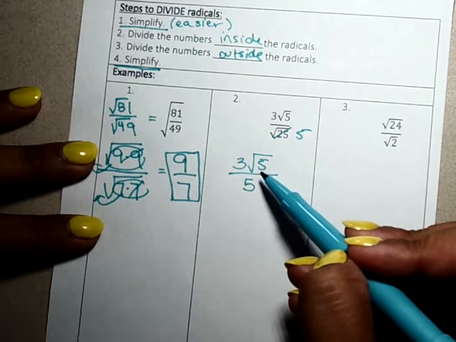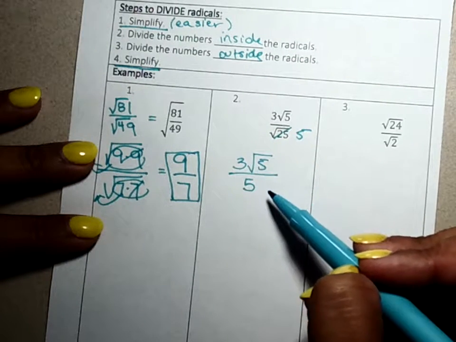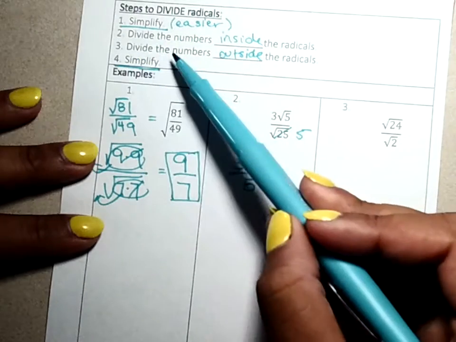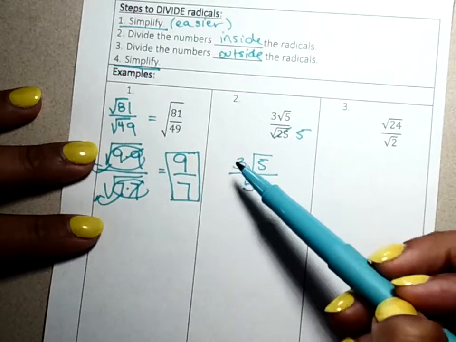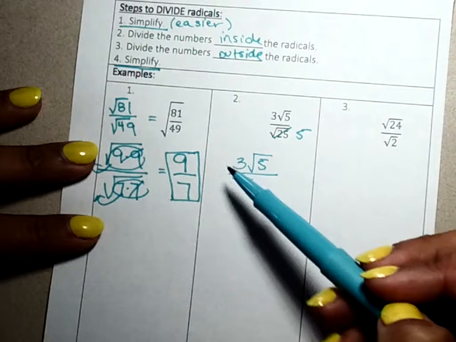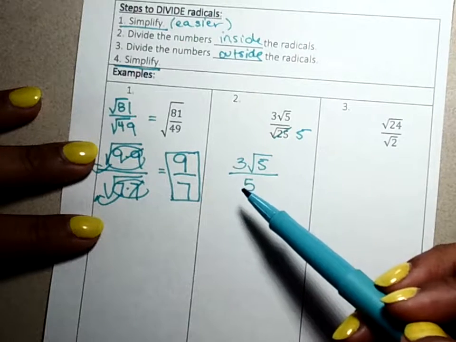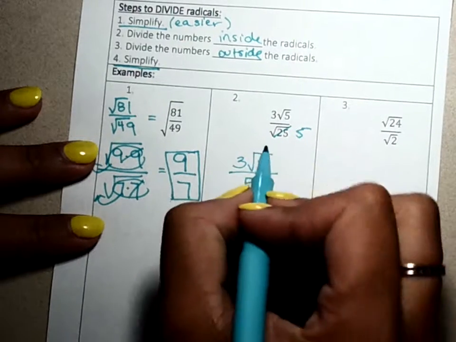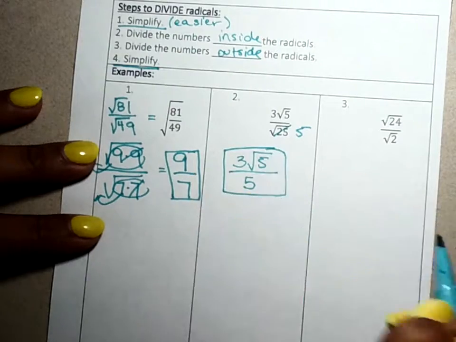Now step 2 says divide the numbers inside the radicals. There's only 1 radical, so I can't divide it with anything. Step 3 says divide the numbers outside of radicals. Well, 3 and 5 can't be divided, and they also can't be reduced or simplified. So this is my final answer.